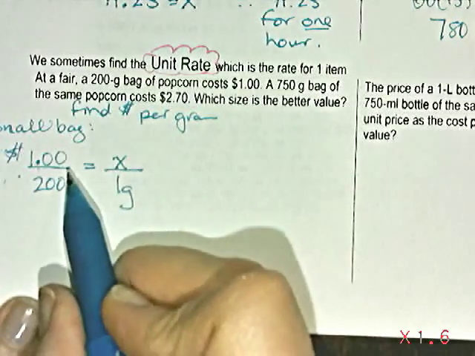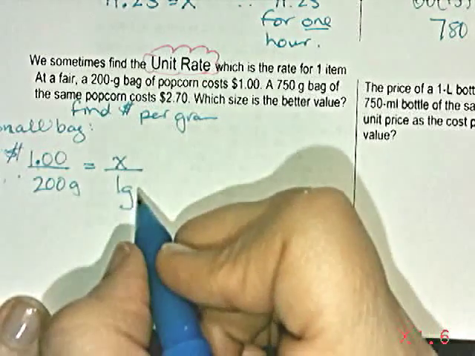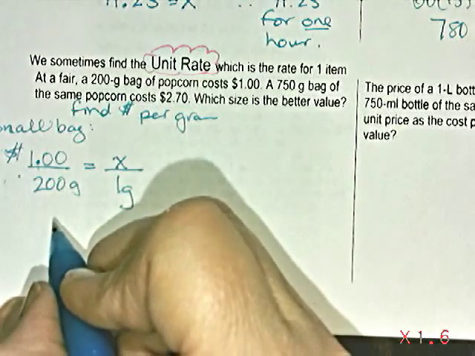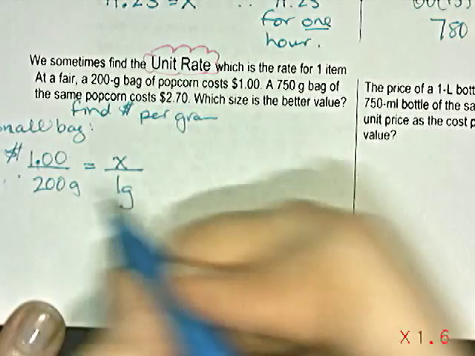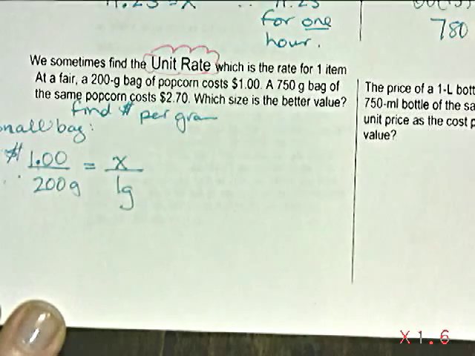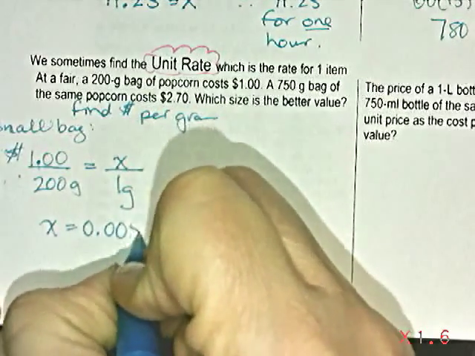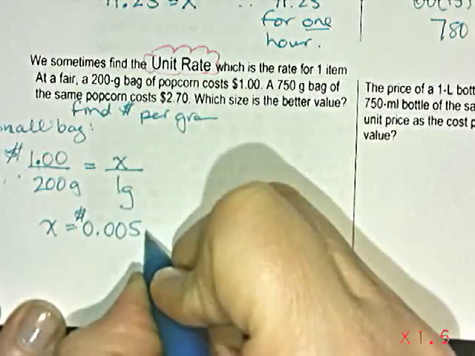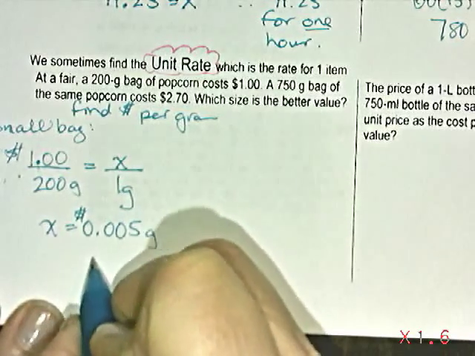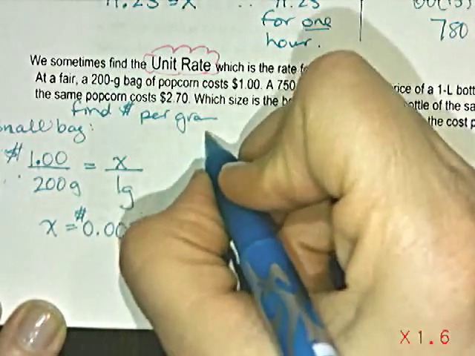And so if we multiply up that 1, we'd have $1 divided by 200, and we would find that my cost per gram, we would have $1 divided by 200. We would have a cost of $0.005 per gram. So half of a penny per gram for that bag of popcorn.